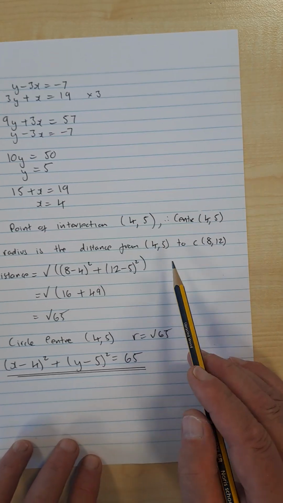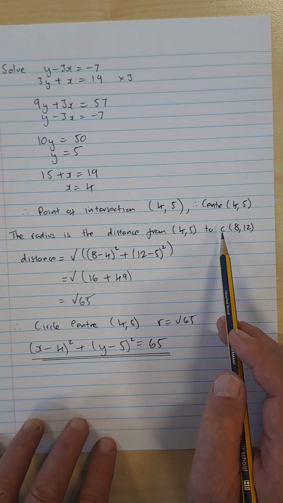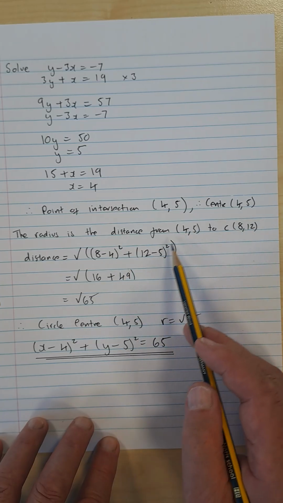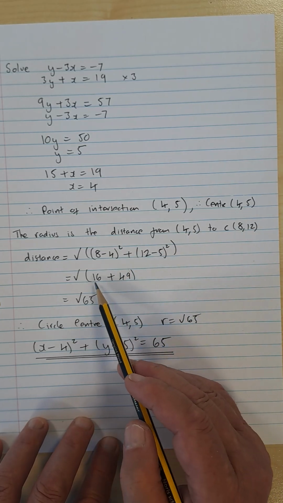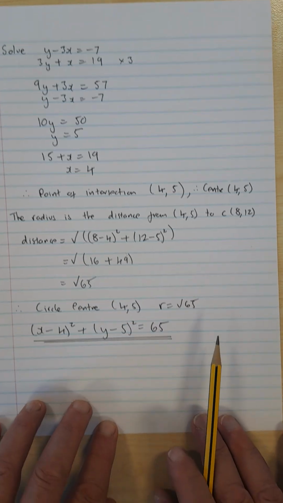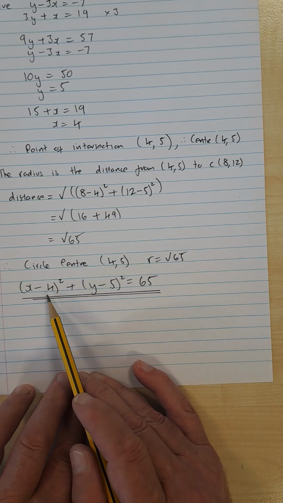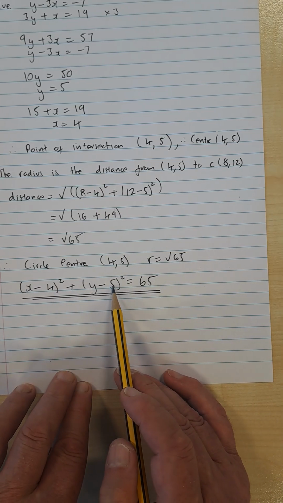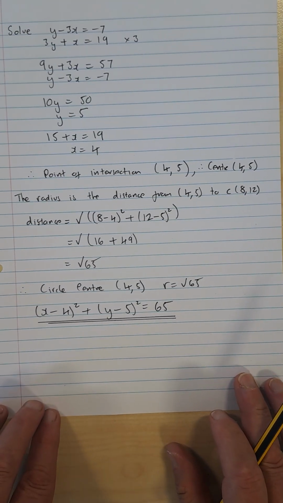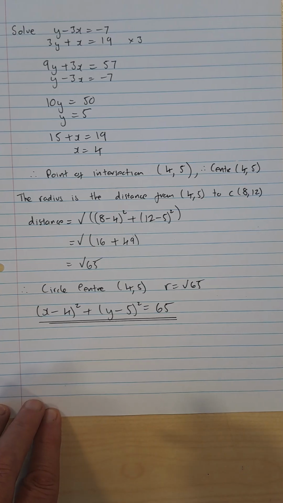And then we just use the distance formula from (4, 5) to (8, 12), just like we did earlier on. This time I'm using the distance formula: 8 take 4 squared plus 12 take 5 squared. And that gives you your 4 squared and your 7 squared, and that gives you your root 65. So we have a circle, centre (4, 5), radius root 65: (x − 4)² + (y − 5)² = 65. So again, you'd only be doing this if you were really, really stuck, maybe at the very end of the paper. Okay, there we go.